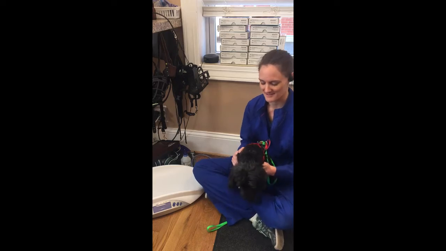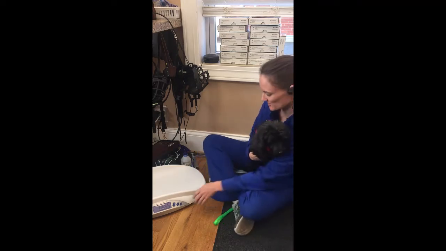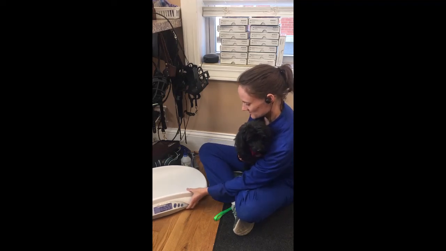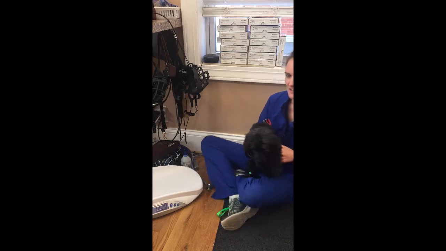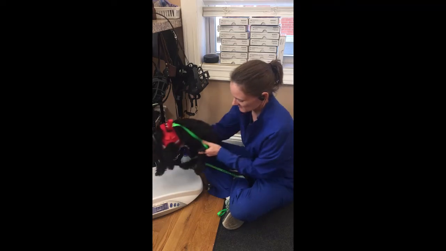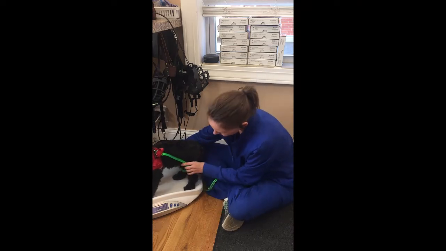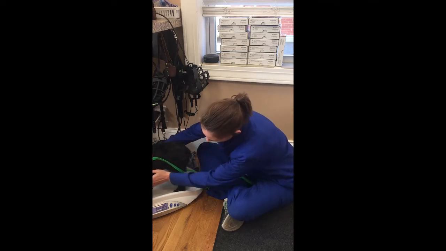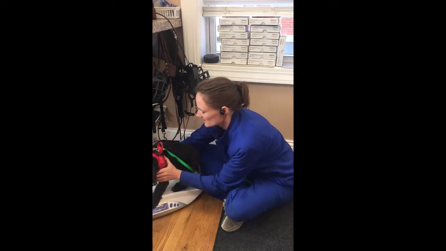Okay, this is Sammy. We're going to do an exam on her today. First of all, I'm going to get her weight. She's a small dog, so we're going to use our baby scale. Good girl. Alrighty. So she's 9 pounds even today.